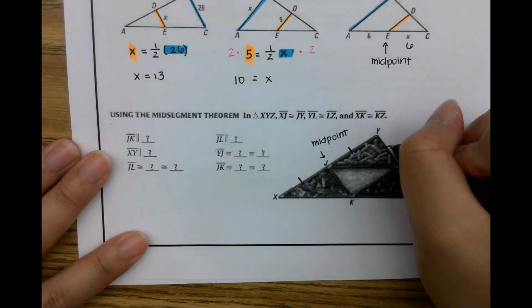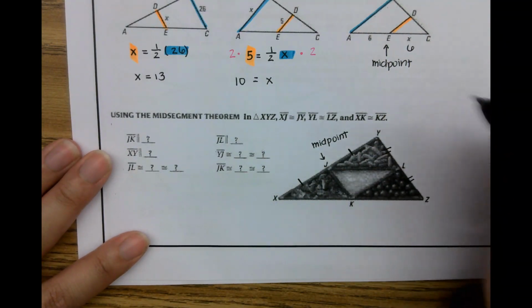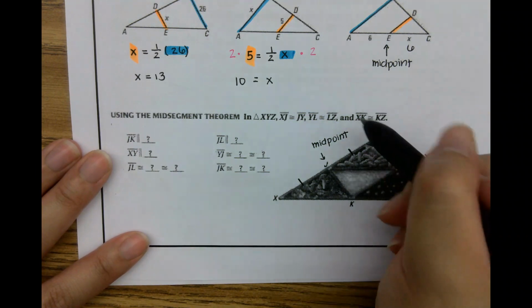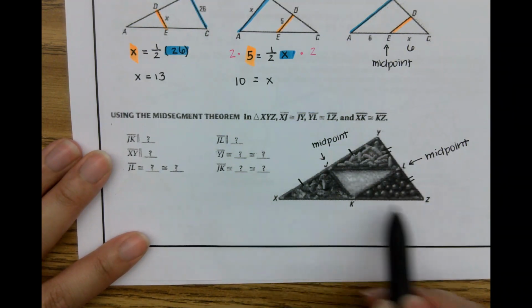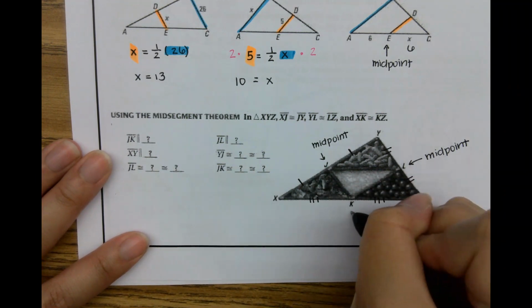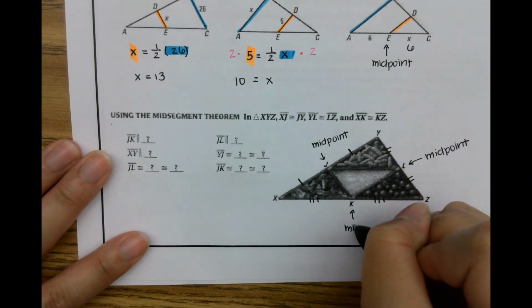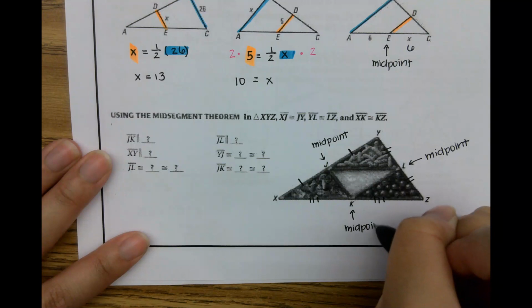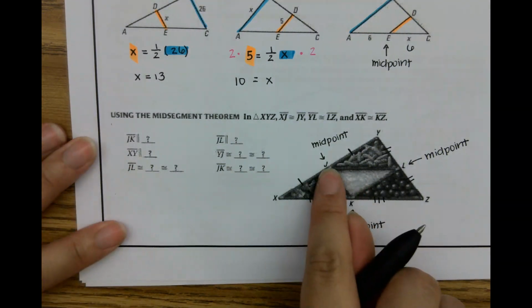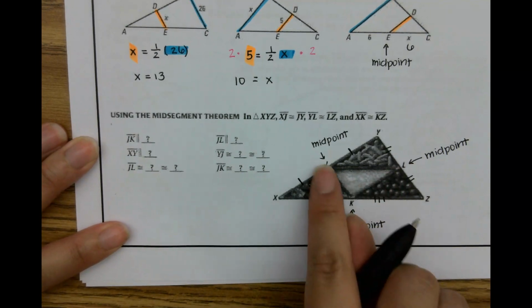YL is here, LZ is here. So that makes L a midpoint. Then XK, that's here, and KZ are congruent. So K here is the midpoint. The lines connecting the midpoints are known as midsegments.